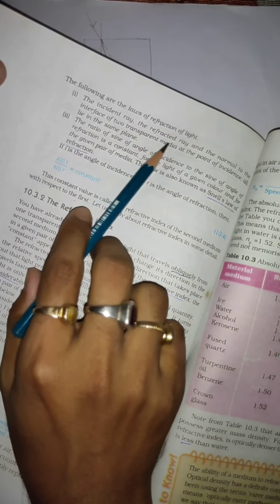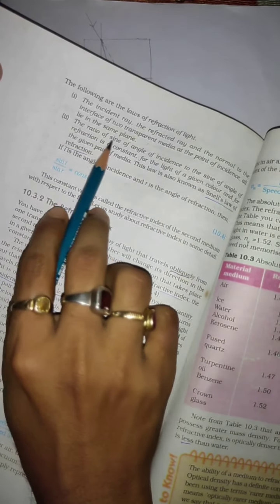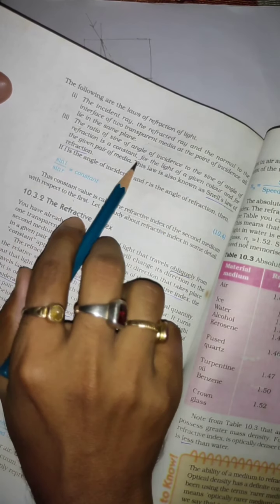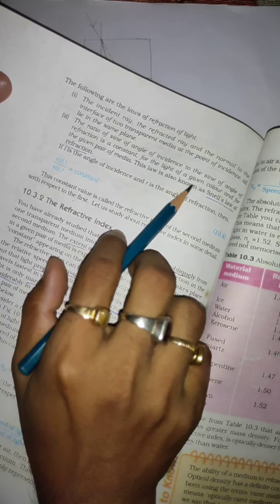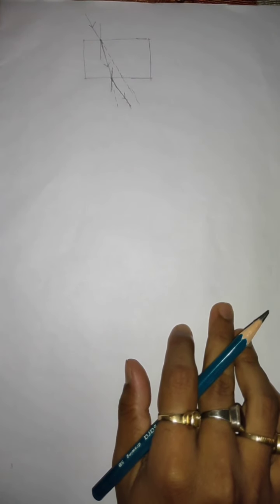The incident ray, the refracted ray, and the normal to the interface of the two transparent media at the point of incidence all lie in the same plane, and the ratio of the sine of the angle of incidence to the sine of the angle of refraction is constant for light of a given color for the given pair of media. This is also known as Snell's law. These are the laws of refraction.